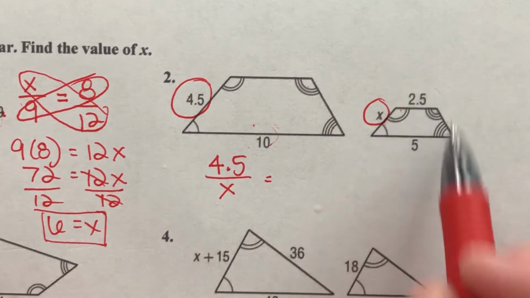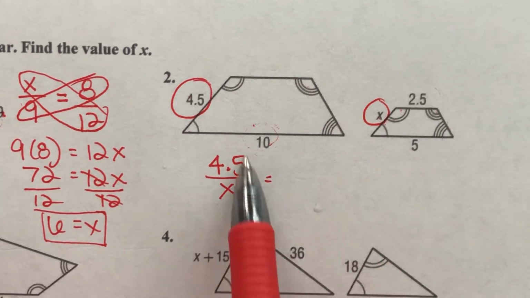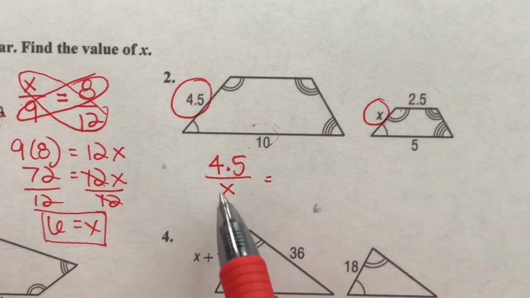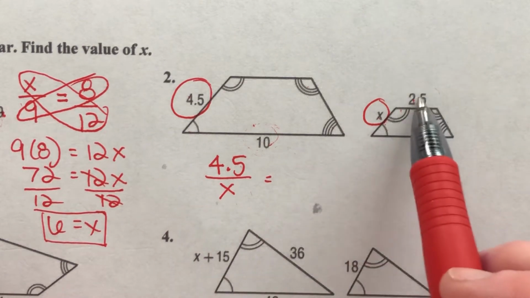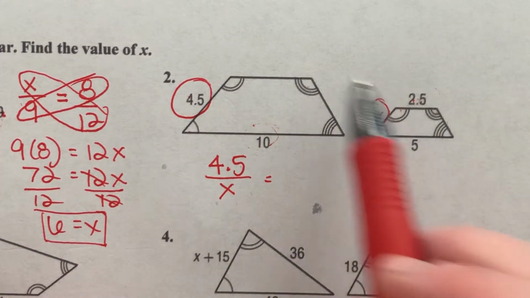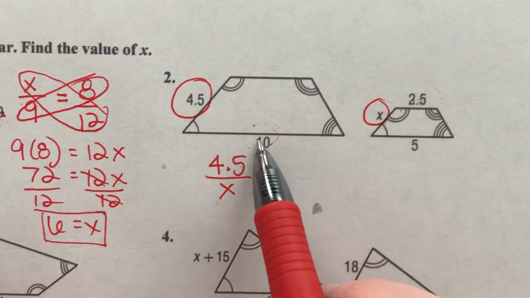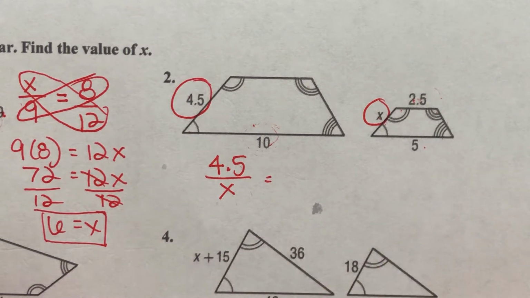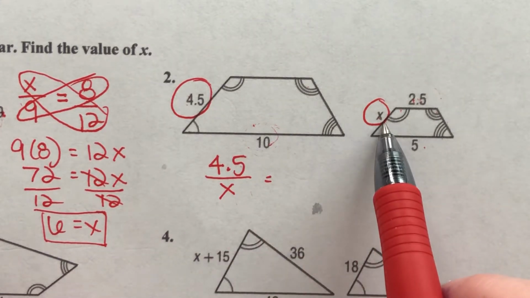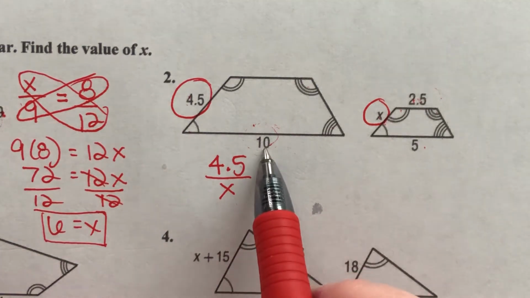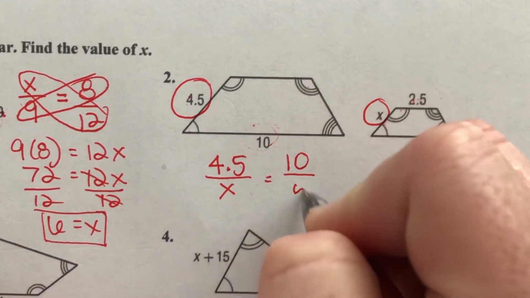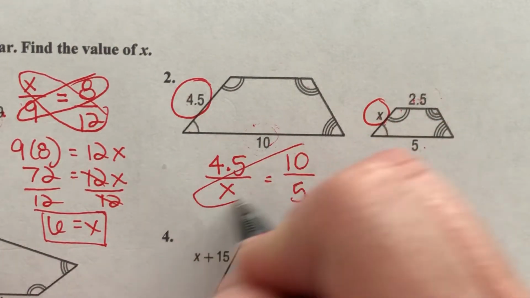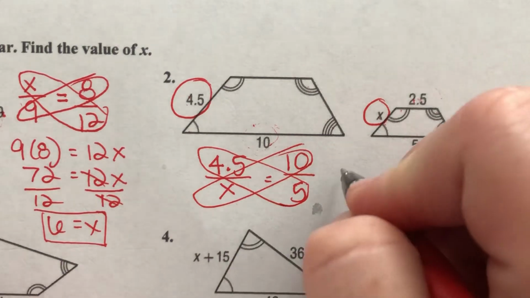Over here, I have 2 numbers. Well, I've got to be able to set this ratio equal to a full ratio, right? I can't be missing any other numbers if I want to solve for x. So if I compared this guy, there's no number up here to compare it to, these corresponding sides. But if I compare the bottom, these two bottom sides are corresponding, and I have both the numbers. So 4.5 compared to x is the same thing as 10 compared to 5. Right? The ratios are the same. So again, this is a proportion. I'm going to solve them how I know to solve them, cross multiply.